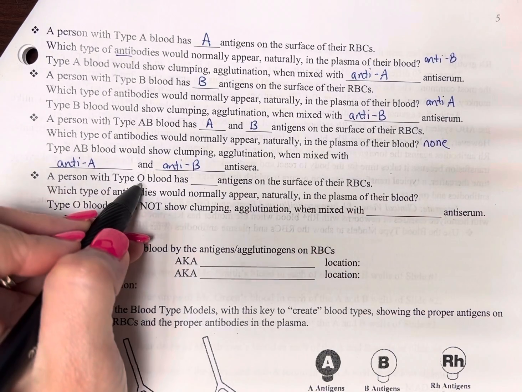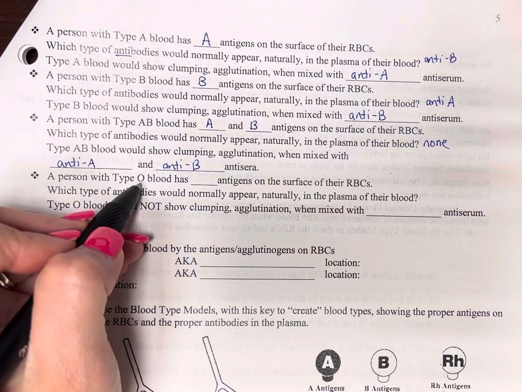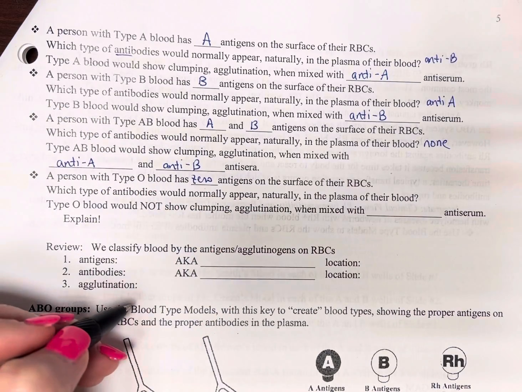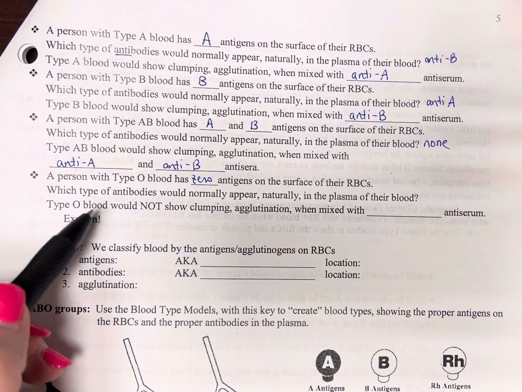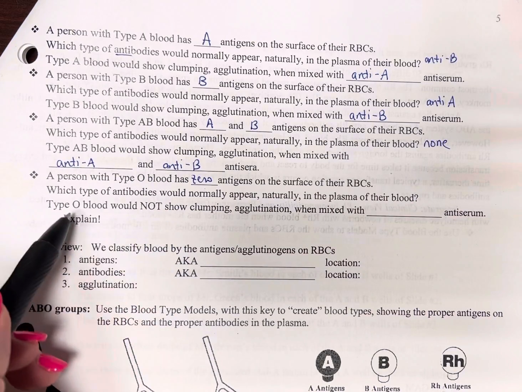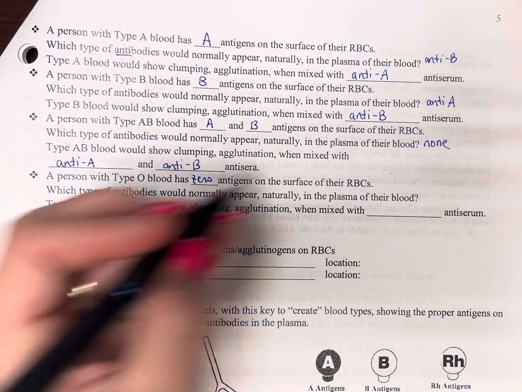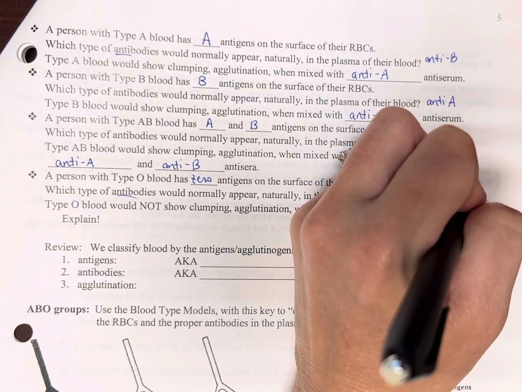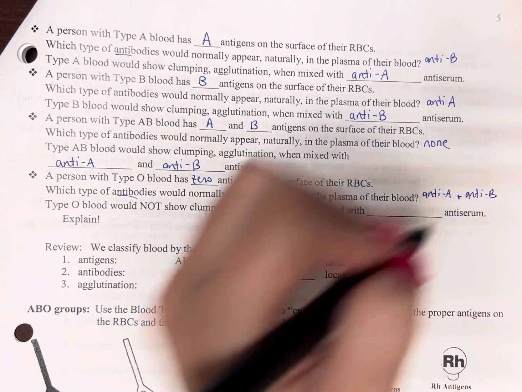So a person that has type O, remember this means zero, has zero antigens on the surface. They may have others, but not the ones that we care about. They don't have A or B. So they're going to make antibodies for both anti-A and anti-B.